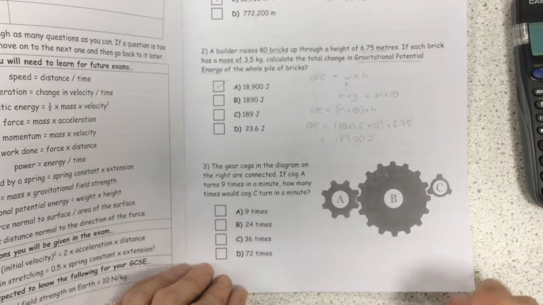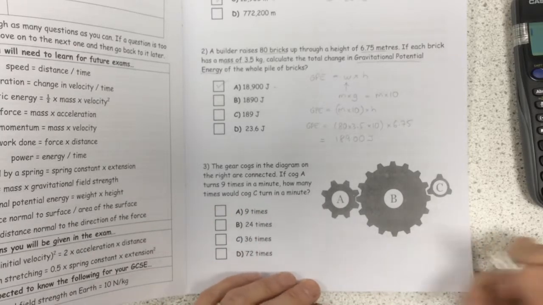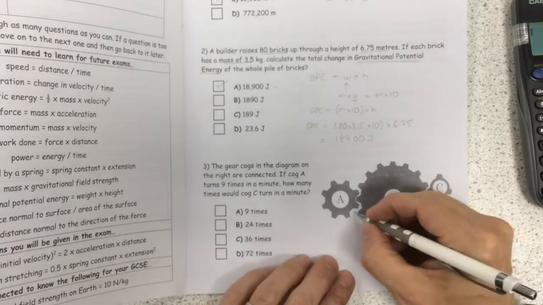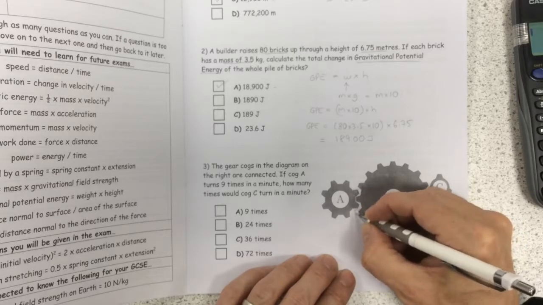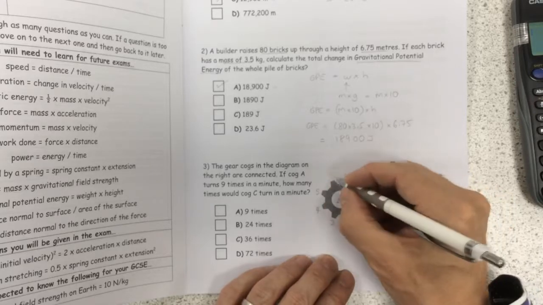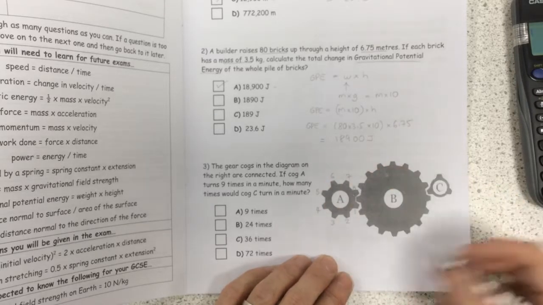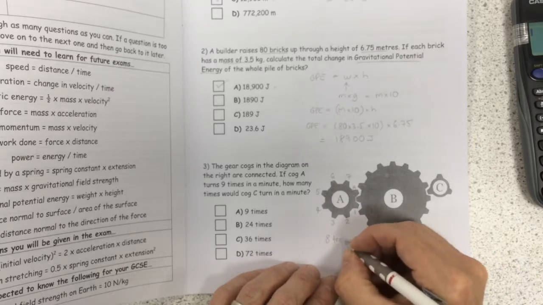The thing we have to do is think about how big the gears are, and particularly how many teeth they've got. So let's number them all. So 1, 2, 3, 4, 5, 6, 7, 8, and then we're back to 1. So this has got 8 teeth.